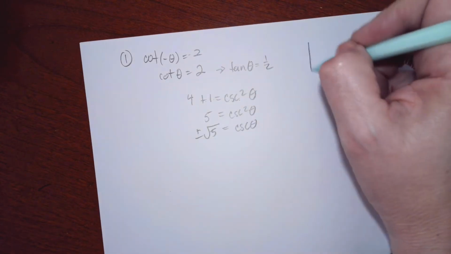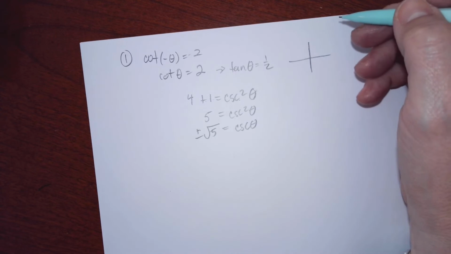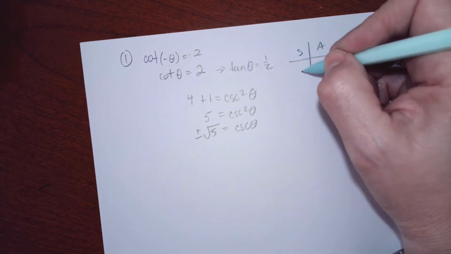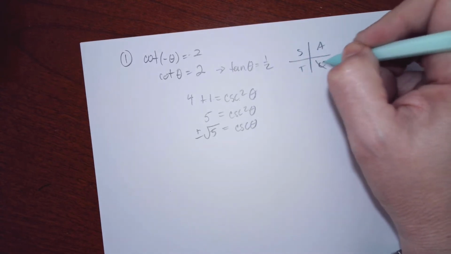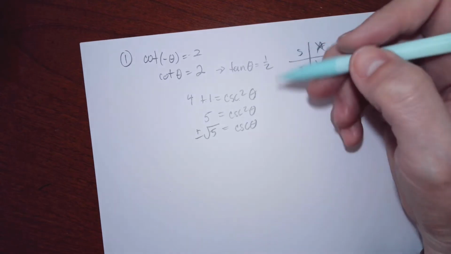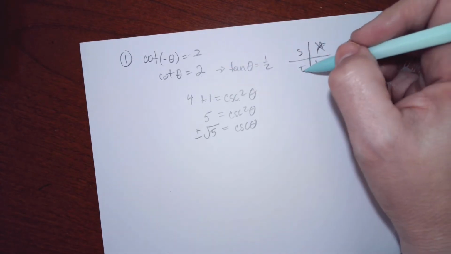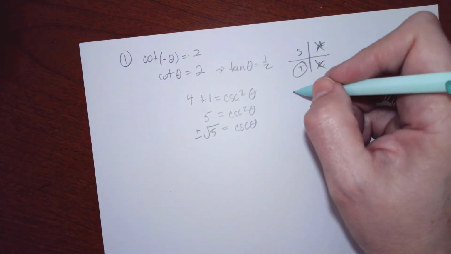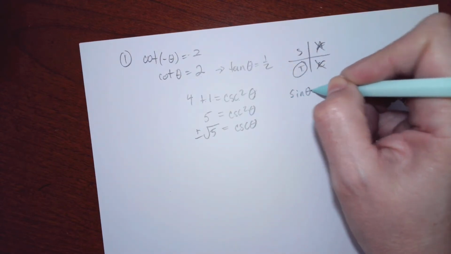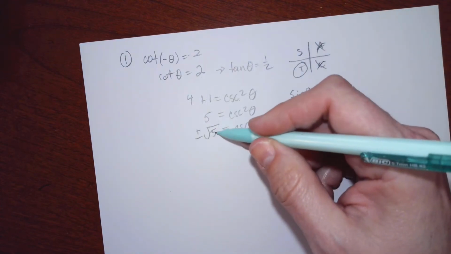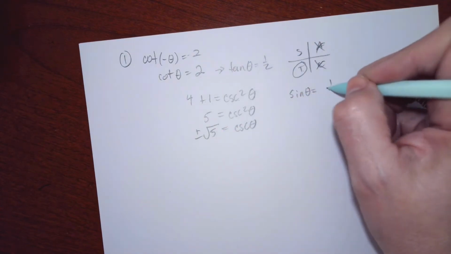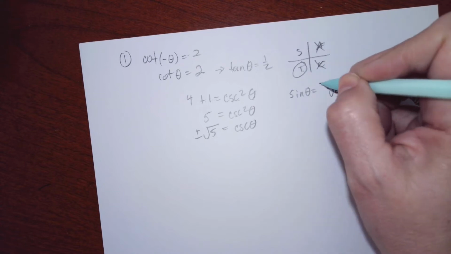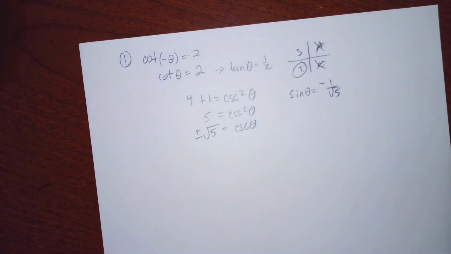So we have to pick which quadrant we're in. So the cosine is less than 0, it says, so it means we're not here or here, and we know that the cotangent is positive, so the tangent's positive, so we are here. All right, so if I'm looking for the sine, it is the reciprocal of the cosecant, so it's 1 over radical 5, and in this quadrant it is negative. So if you rationalize that, you'll get negative radical 5 over 5.